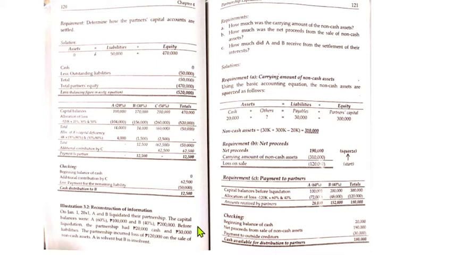So let us look. On January 1, 20x1, A and B liquidated their partnership. The capital balances were A, 100,000 and B, 200,000. Ang kanilang profit and loss ratio is 60 and 40. Before liquidation, the partnership had 20,000 cash and 30,000 liabilities. The partnership incurred loss of 120,000 on the sale of the non-cash asset. A is solvent but B is insolvent.